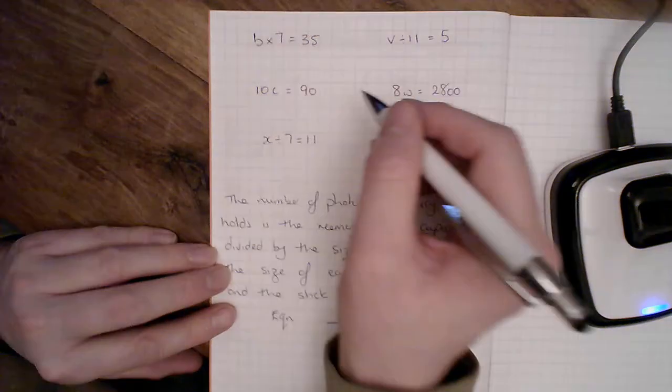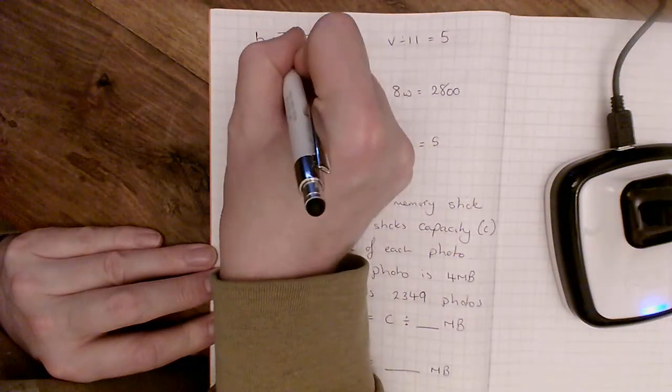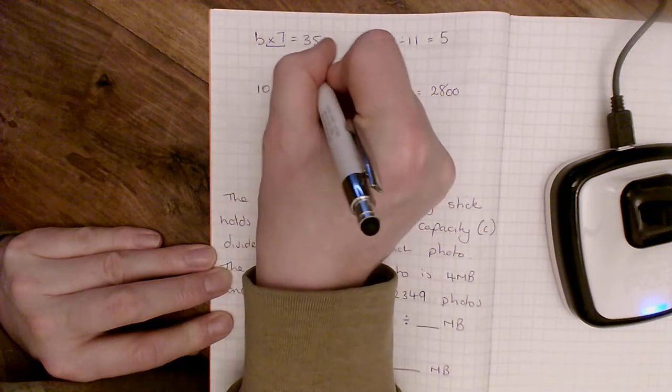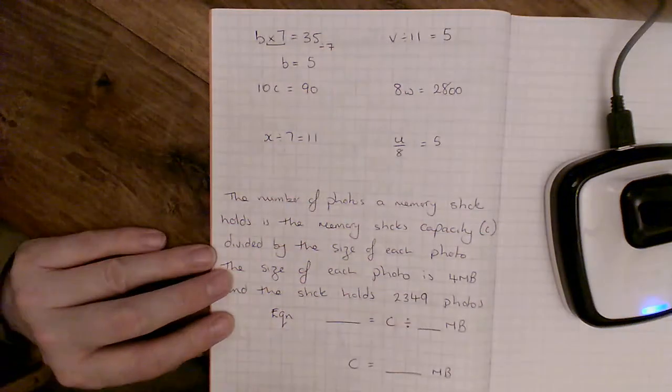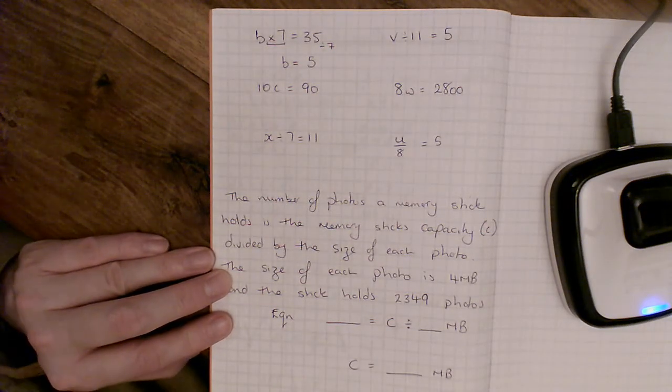Right, so we're starting off with b times by 7 equals 35. How do we undo times by 7? We divide by 7. And that'll undo that one. So b is going to equal 5. I will use a calculator at some point. There's nothing saying I can't use a calculator, so why ever not?